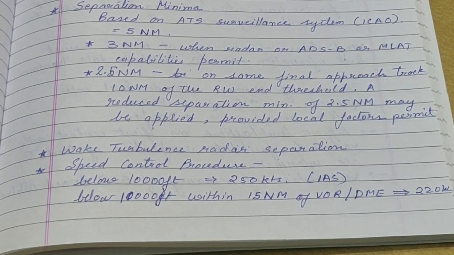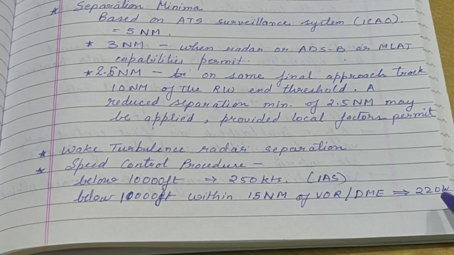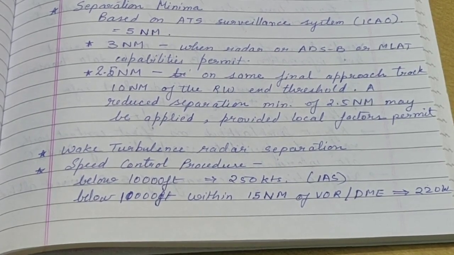And if you're below 10,000 feet again, but within 15 nautical miles of the VOR DME, that means the airport, then 220 nautical miles per hour should be your speed. Again, that is an IAS.